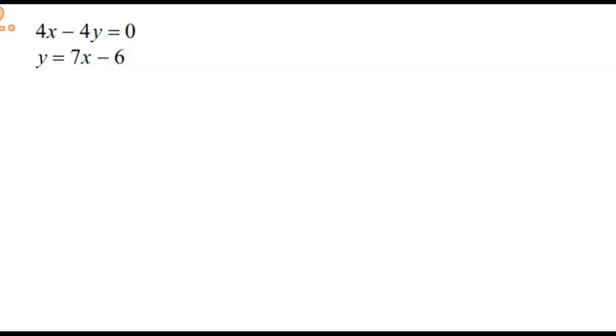To solve it by elimination, I need the columns to be lined up. I need the x over here on this side because this one is in standard form. So I'm going to bring down the first equation.